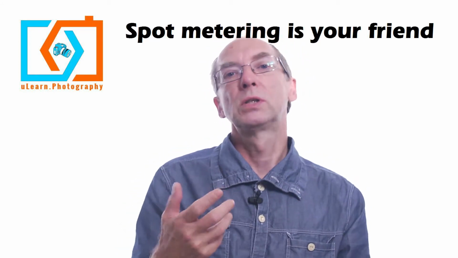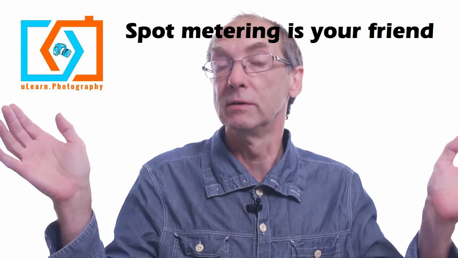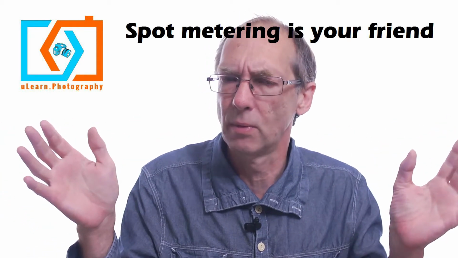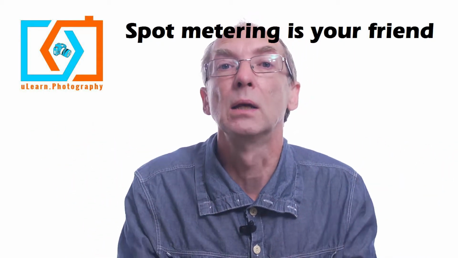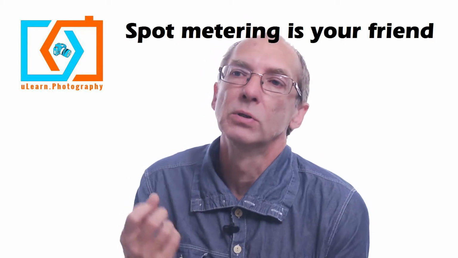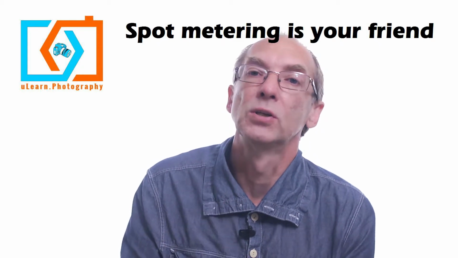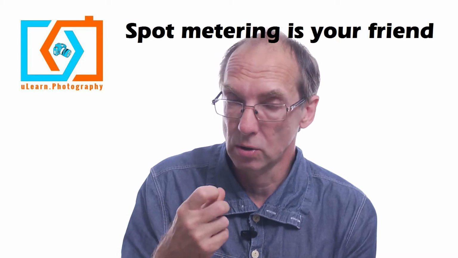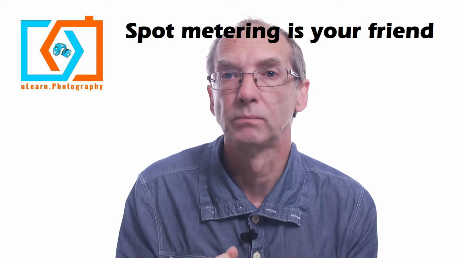Now, actually, most of the time I will use the first of those, the evaluative metering, where it's looking at the whole scene. I'll check what the camera thinks it's going to do, and I'll override it where appropriate. But here's when you're going to use your spot meter. It's basically whenever your camera's going to get confused, and your camera is typically going to get confused by a scene in which there are either very strong bright parts but not the whole picture, or very dark parts but not the whole picture.